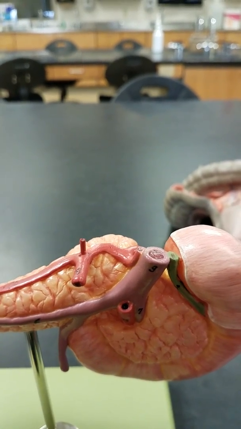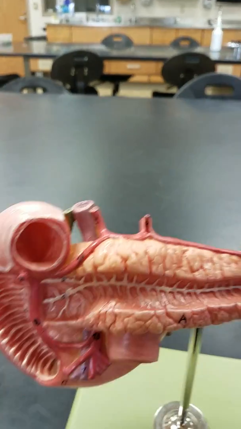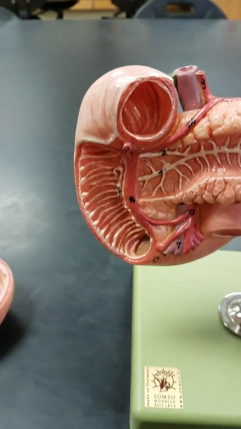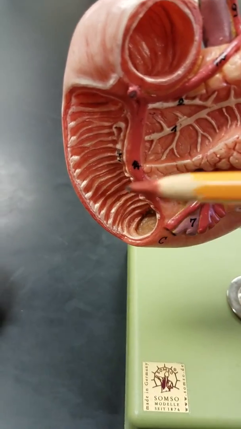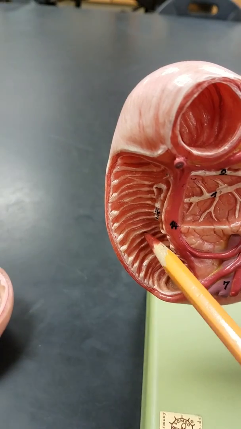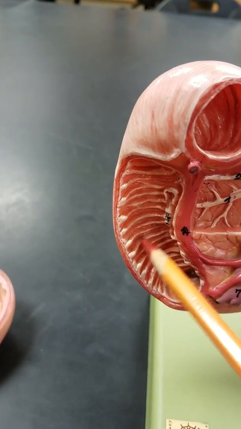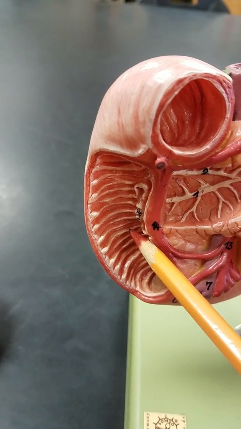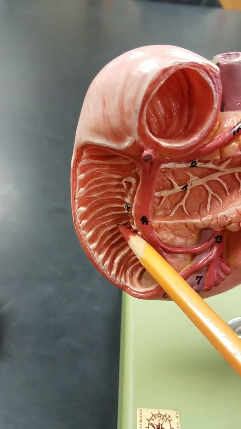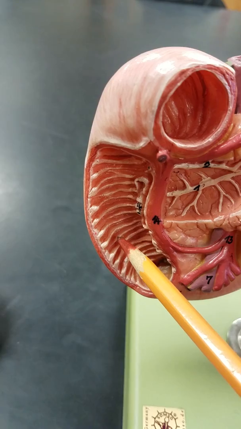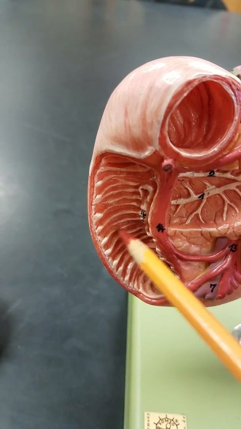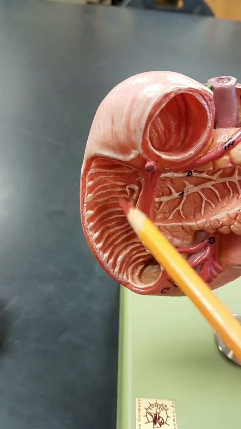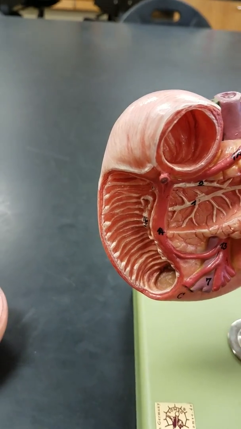Now, inside of our small intestines, we do see these ridges here. These are the circular folds, or the plicae circularis. On that, we would see villi, and the villi would then be covered with cells that have microvilli. So the microvilli, the villi, the circular folds here help to increase the surface area for absorption.